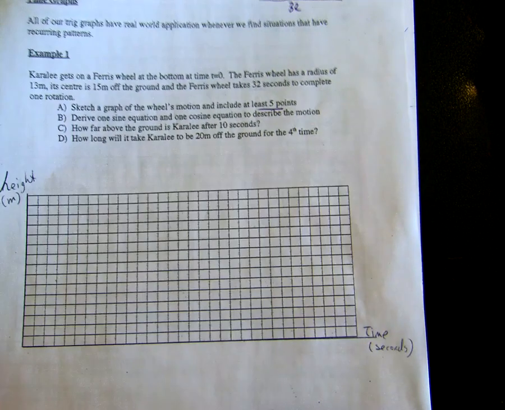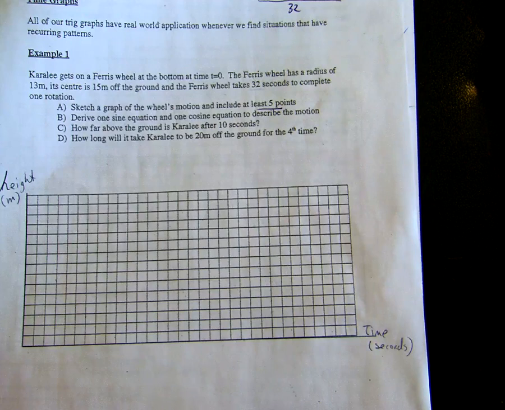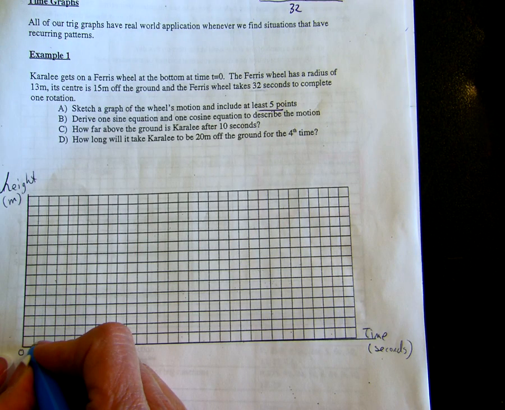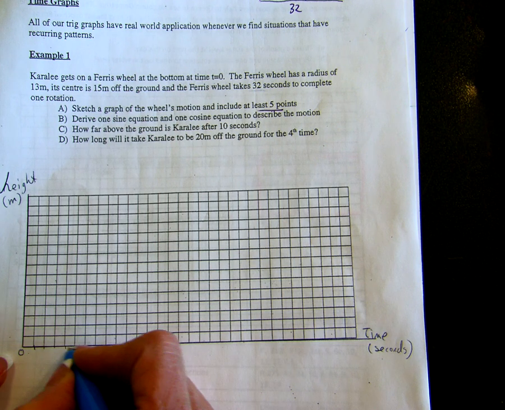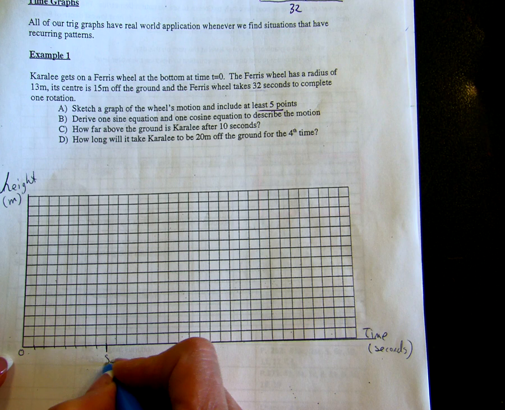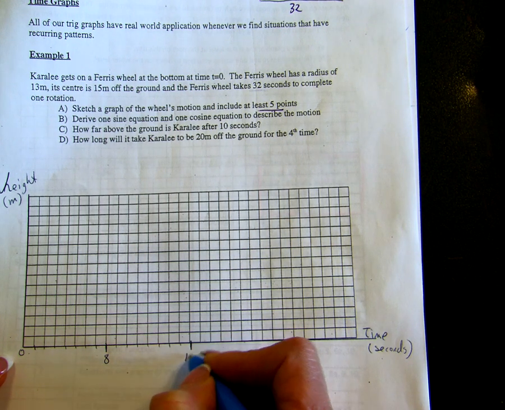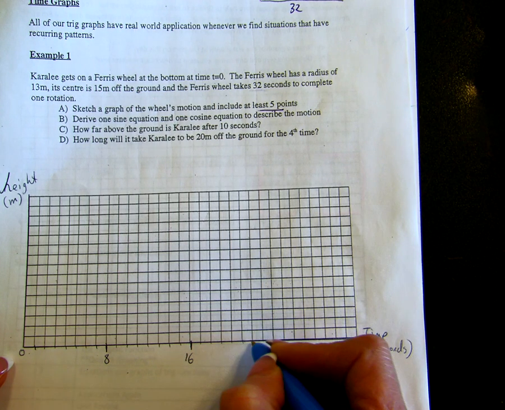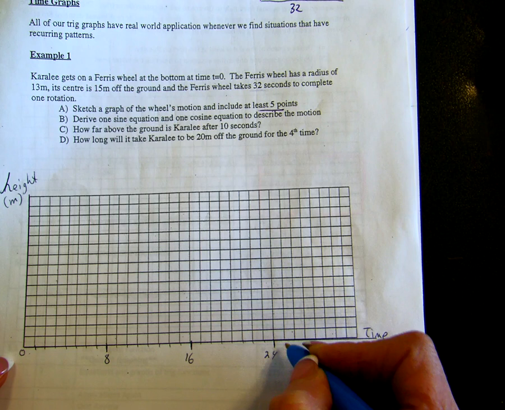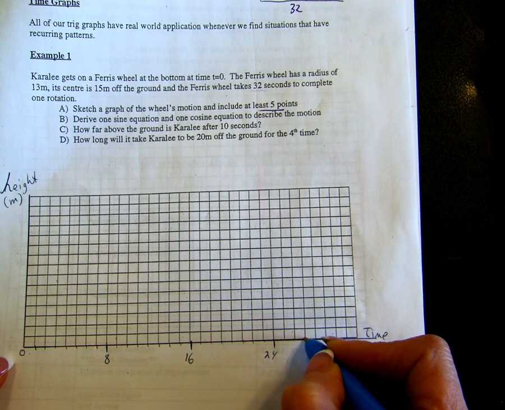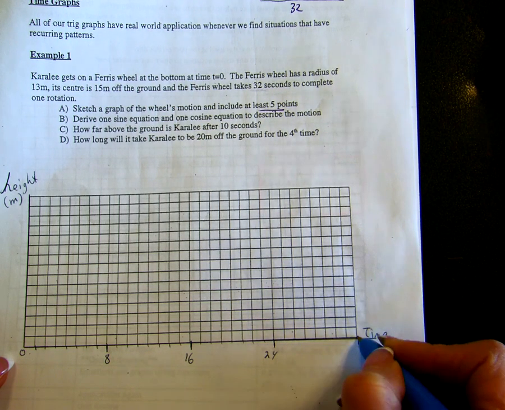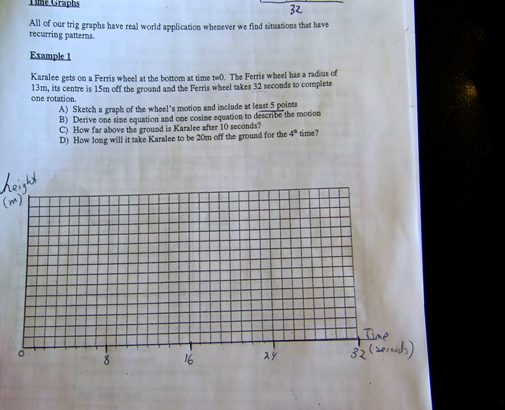Okay, so one complete rotation then. I'm going to start here with time is 0. And 1, 2, 3, 4, 5, 6, 7, 8 seconds. 9, 10, 11, 12, 13, 14, 15, 16 seconds. 17, 18, 19, 20, 21, 22, 23, 24 seconds. Okay, all the way to 32 seconds. Okay, so there's my scale along the x-axis.